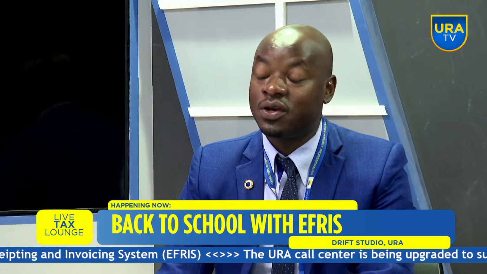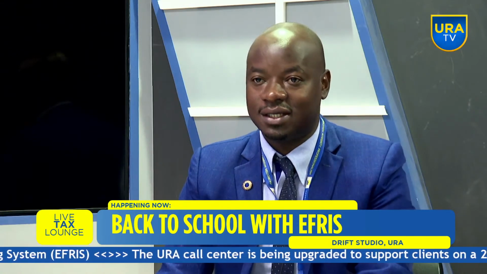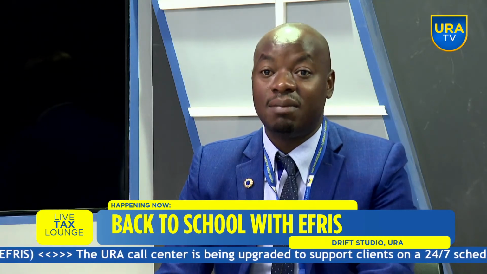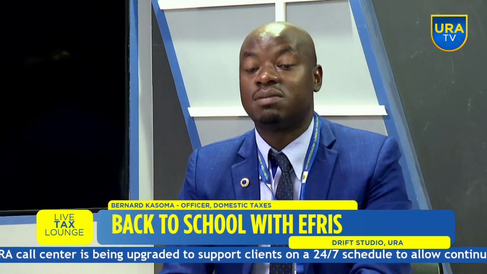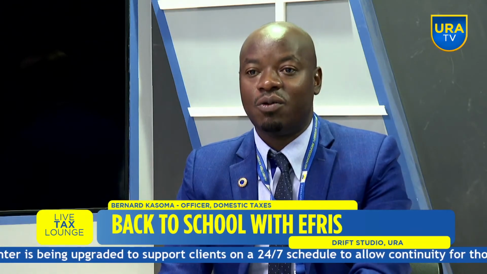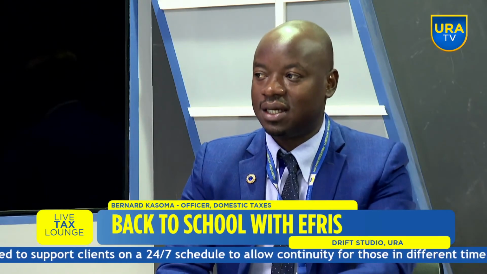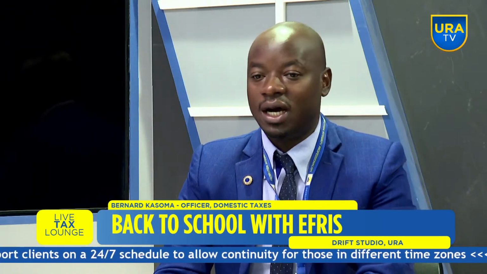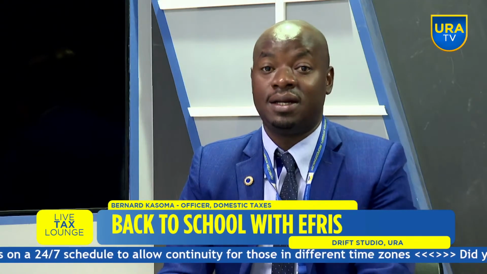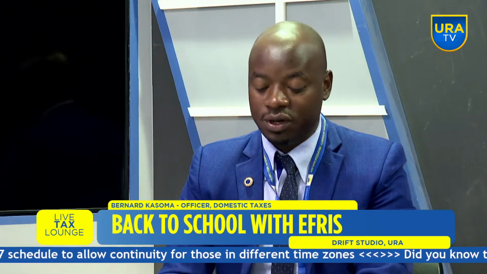To our taxpayers, URA does refund in case of an overpayment of tax. So the other benefit of this system, especially to our taxpayers that are dealing in these scholastic materials, is that once you happen to fall in that category of taxpayers that have overpaid tax, it's going to be easier for you to process a refund from our side as and when you really need it.